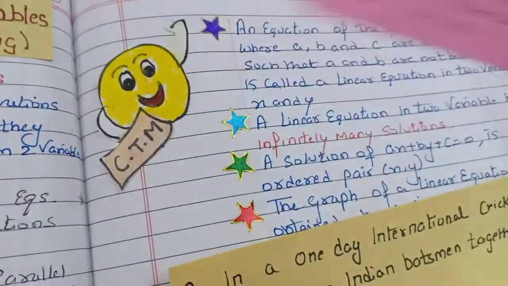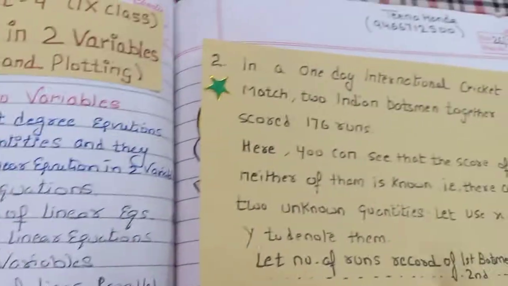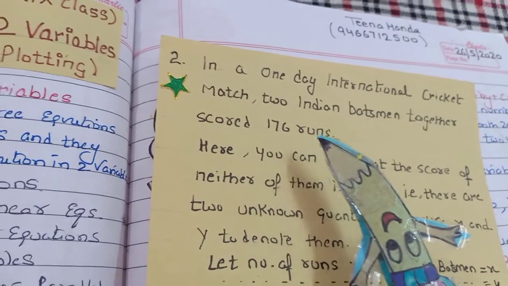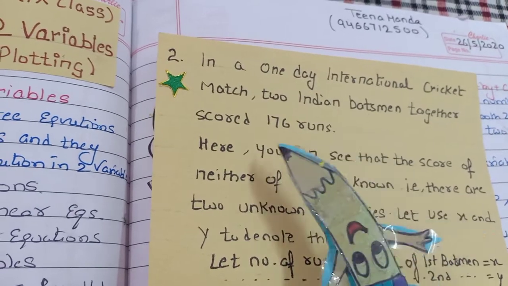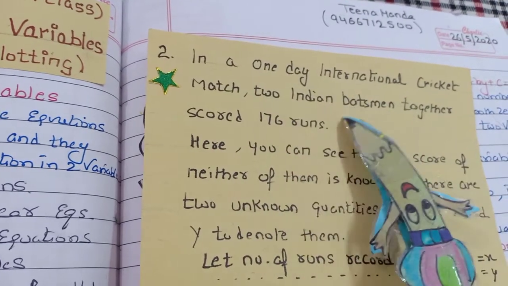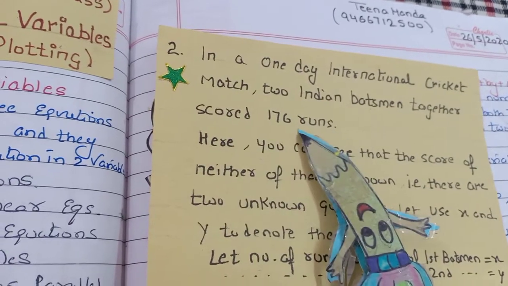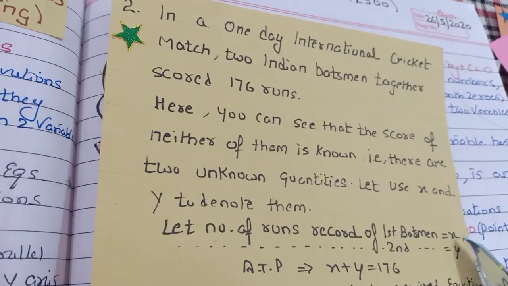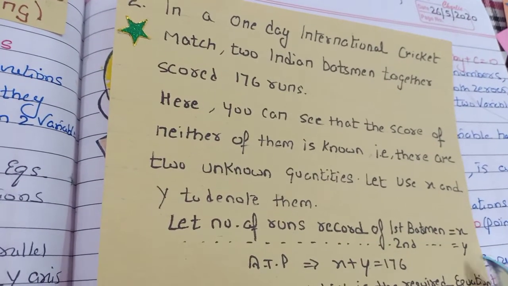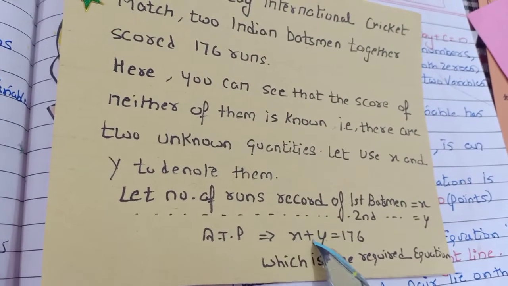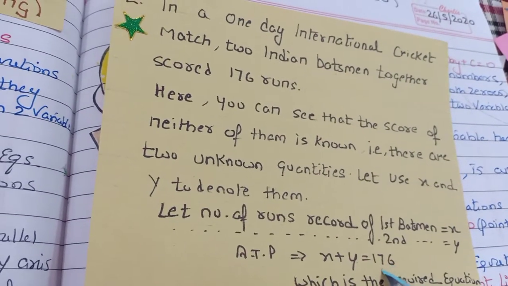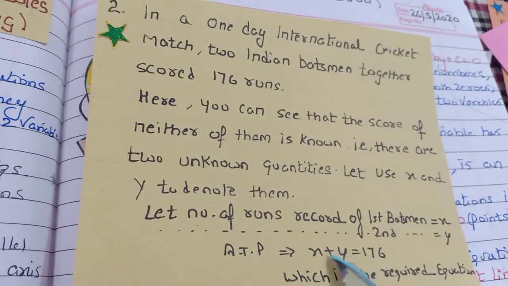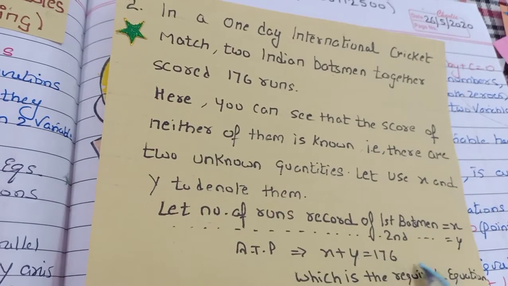Now I am taking the second example. In a one-day international cricket match, two Indian batsmen together scored 176 runs. Here the situation is the same. Two batsmen, total runs 176. So let the number of runs scored by one batsman be x, and the number of runs by the second batsman be y. So the equation is represented in the form x plus y is equal to 176.